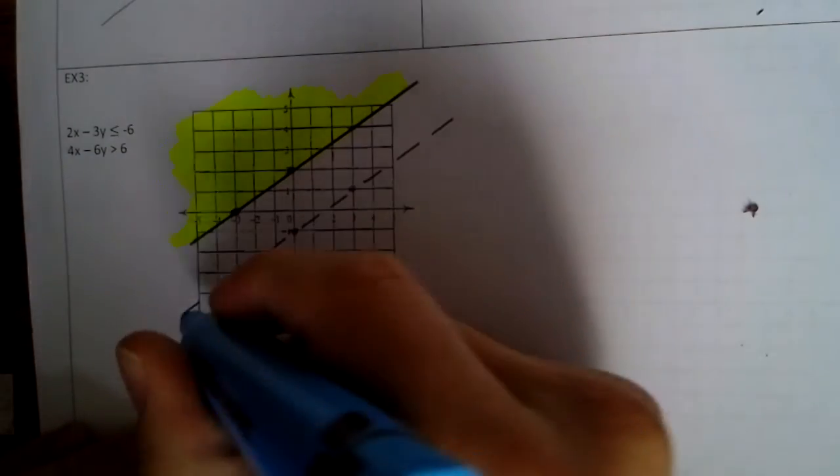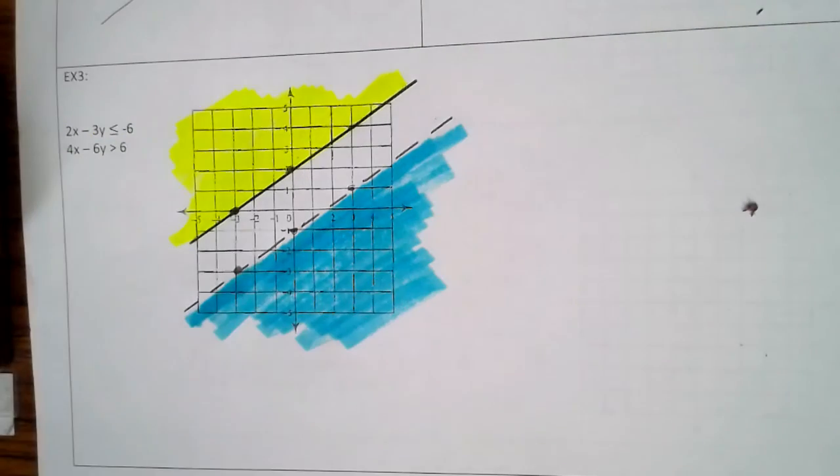All right, now you can see in this example that they don't overlap, so we can say that this is no solution.